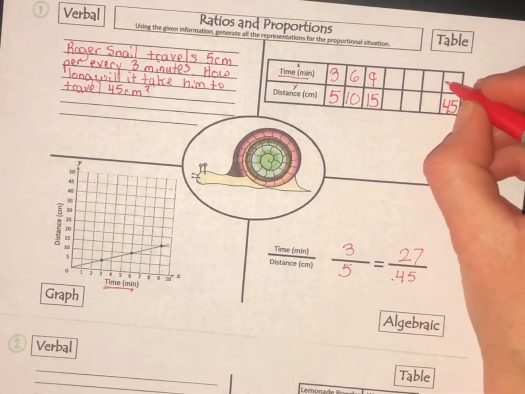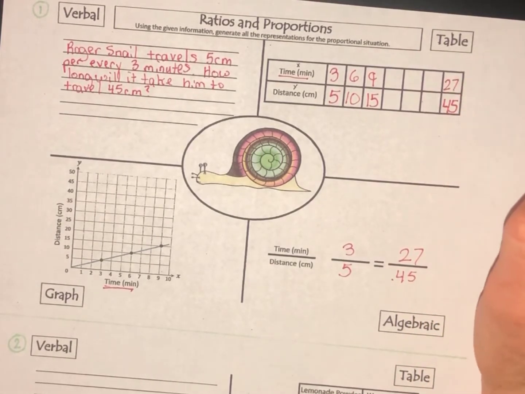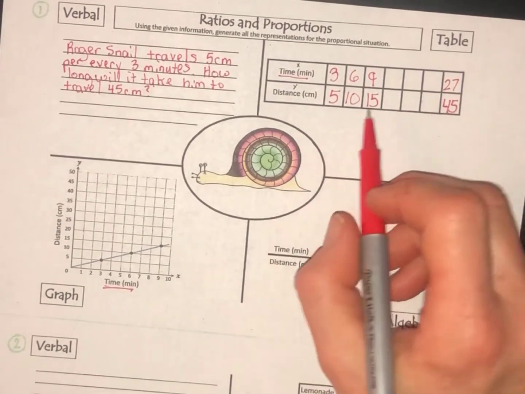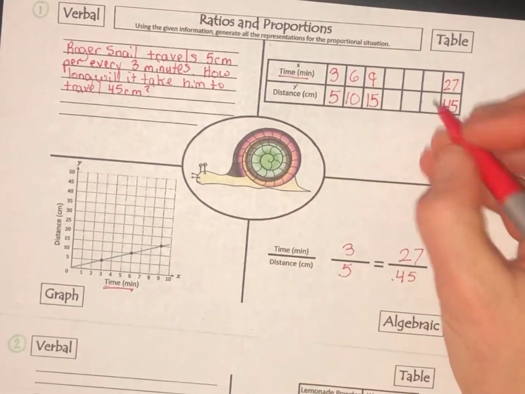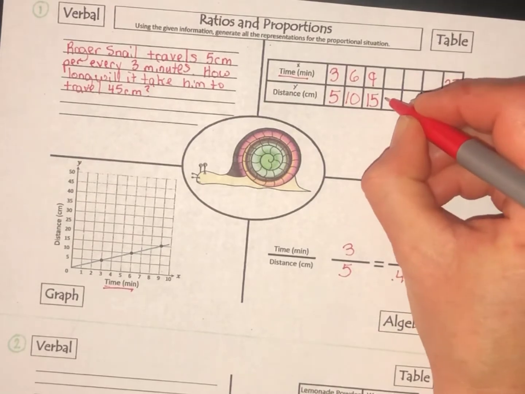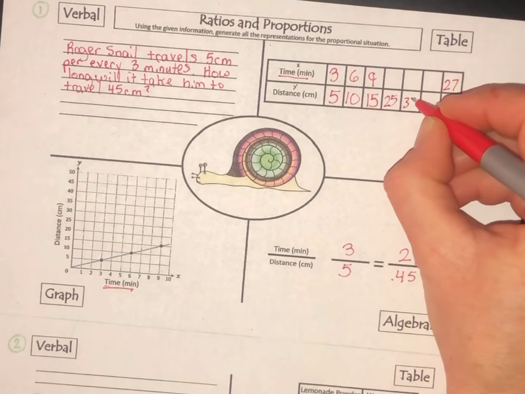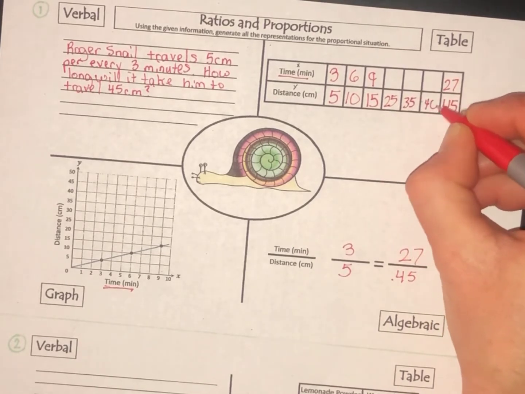So 27, and I guess I'll just pick some random numbers to put in. I know these are multiples of 5, so I'm going to just pick random multiples of 5. We'll do 25. How about we'll do 35 and 40.